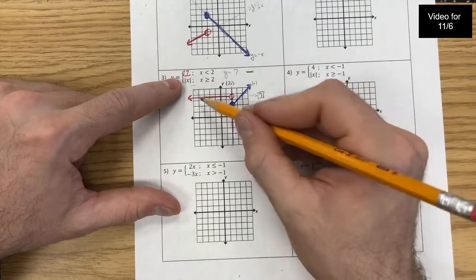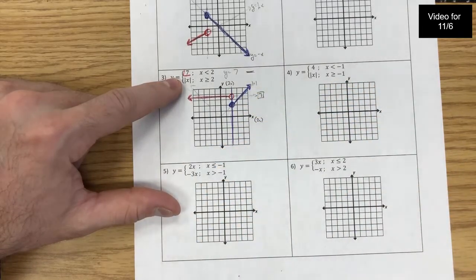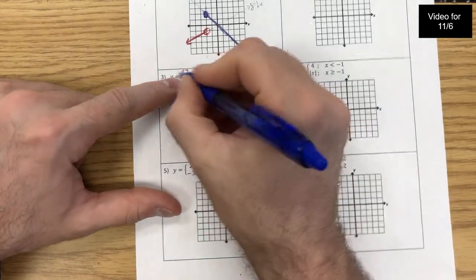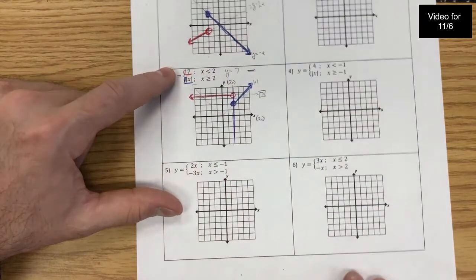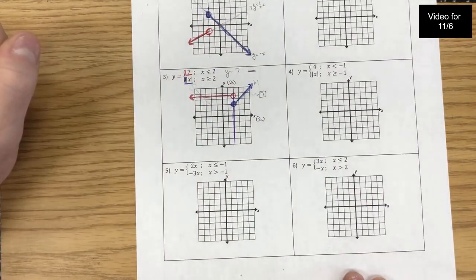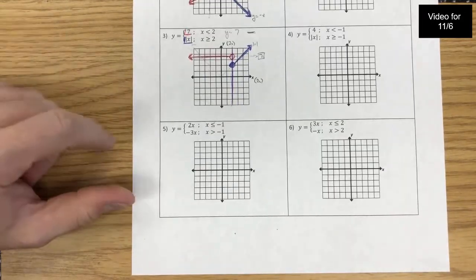That doesn't work, so that's why I always graph the full thing and then go back and erase it. So I have a 7 and an absolute value of x. Cool. So let's do a few more.